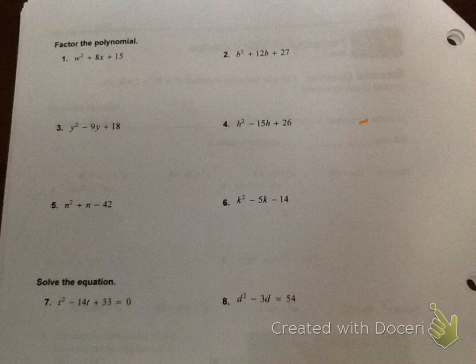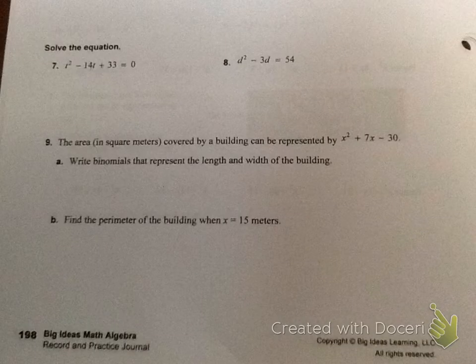On the back page, I'm going to let you try 1 through 6 on your own. I would like to do 7, 8, and 9 with you though. So on 7 and 8, you have equations, and equations are solved the exact same way.